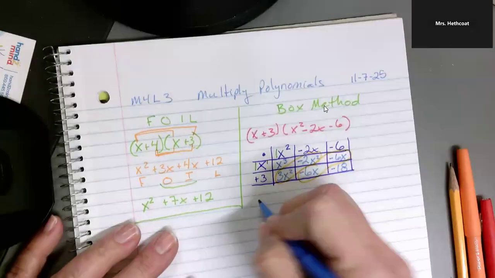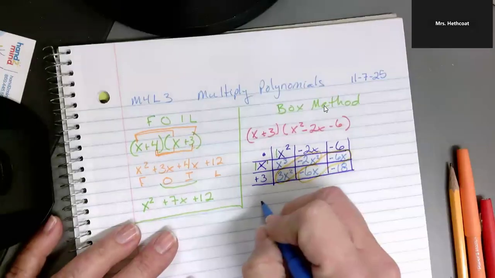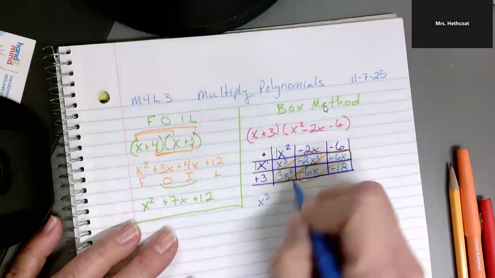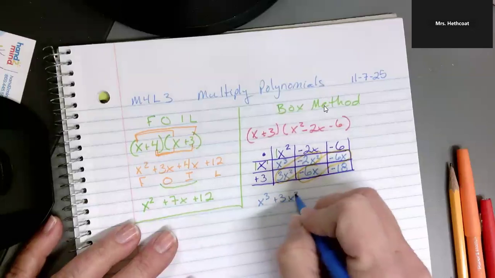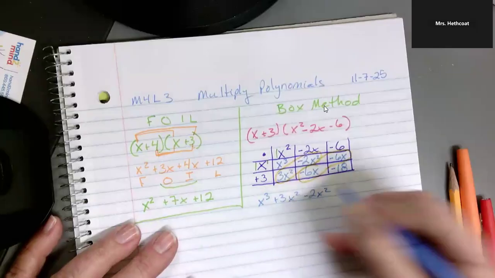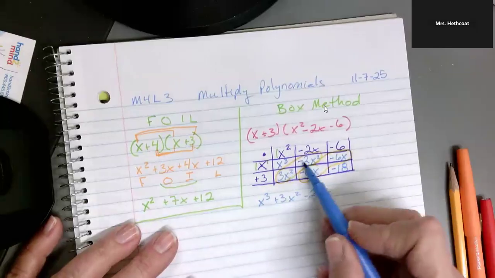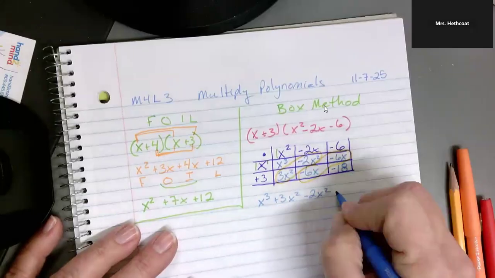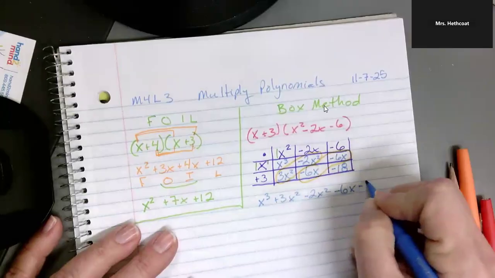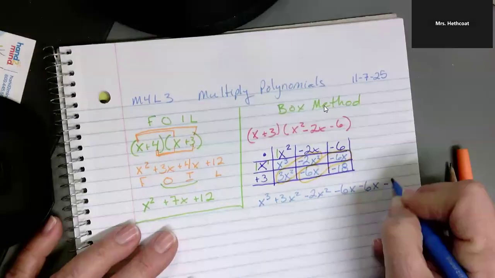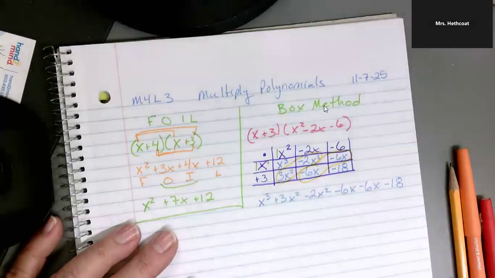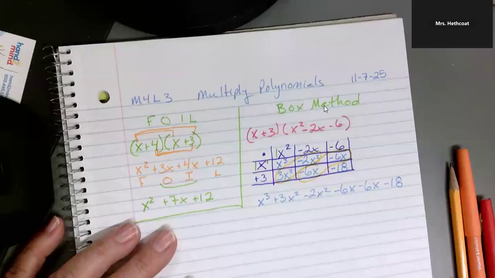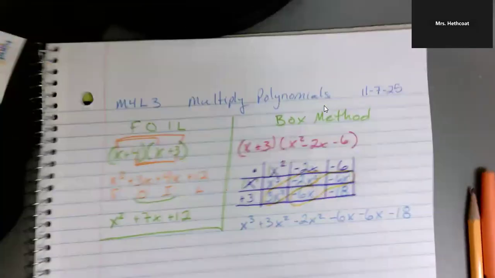So we're going to combine like terms. I get x cubed plus 3x squared minus 2x squared. Notice I pointed out that these were like terms, so that then I could write them next to each other in my problem. And then I'll do the same to the next like terms, minus 6x minus 6x minus 18. From there, I could also make this bigger, I'm so sorry.